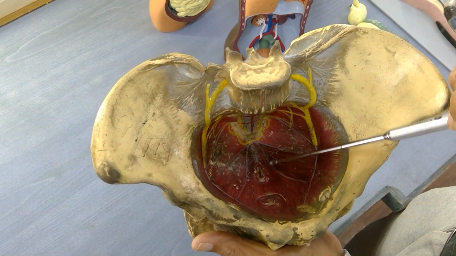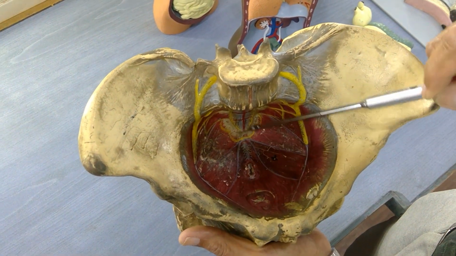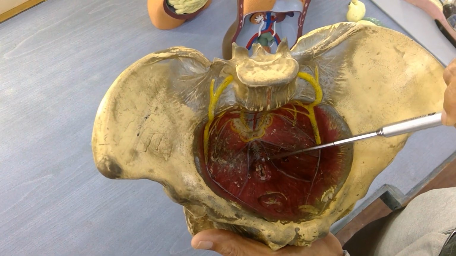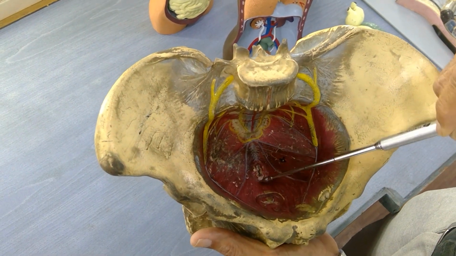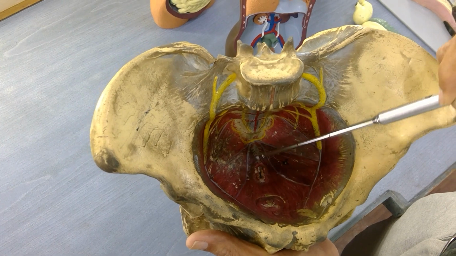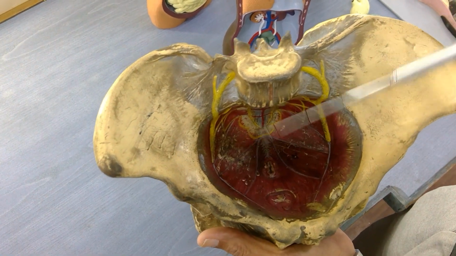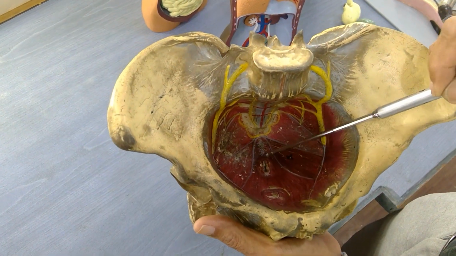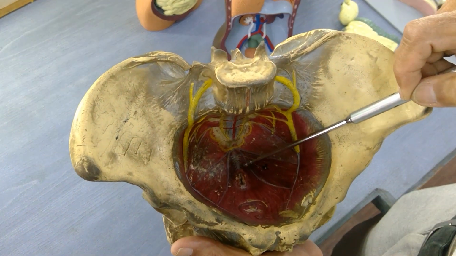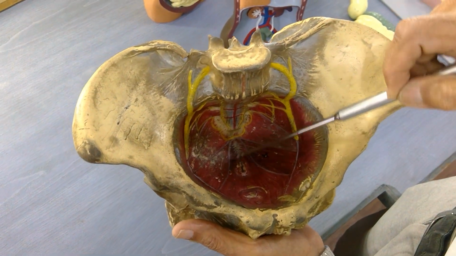The feces are stored for a short time in the ampulla of the rectum, and once the levator ani relaxes, there is an urge for defecation. So this is a very important mechanism for continence of the fecal matter.